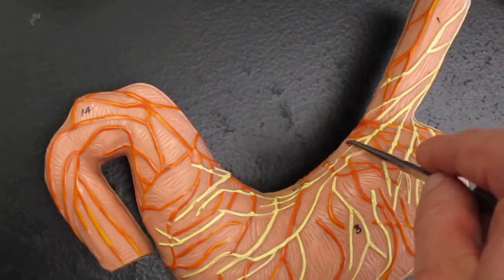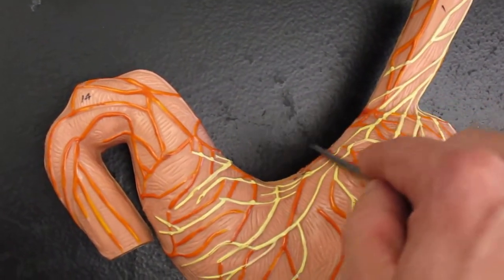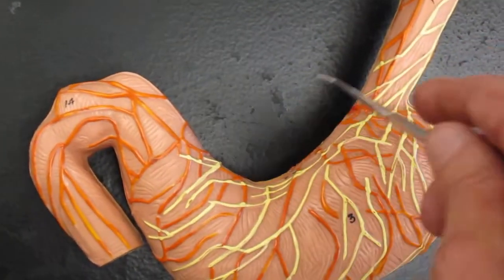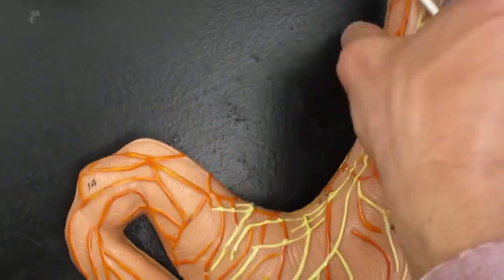Okay, and right here is your lesser curvature. So greater curvature, lesser curvature. Okay, let's open this thing up here.